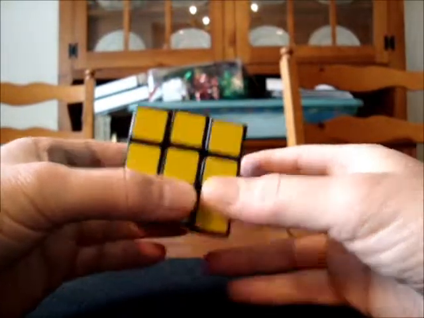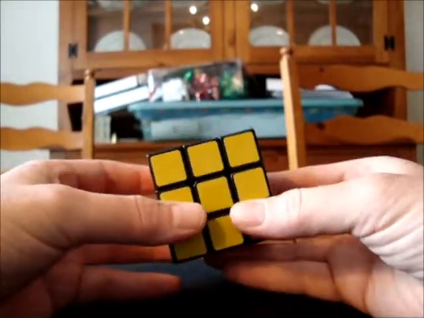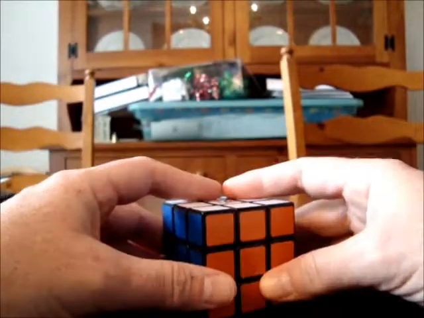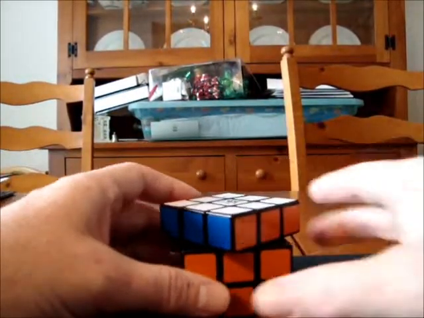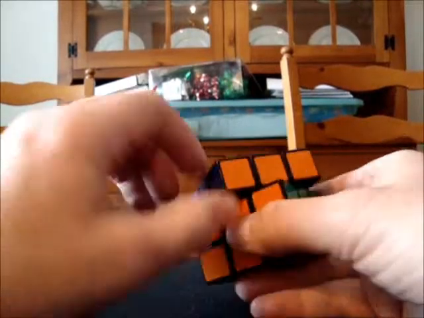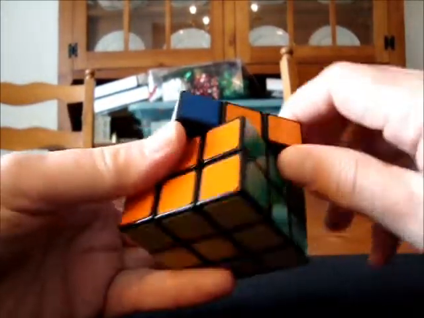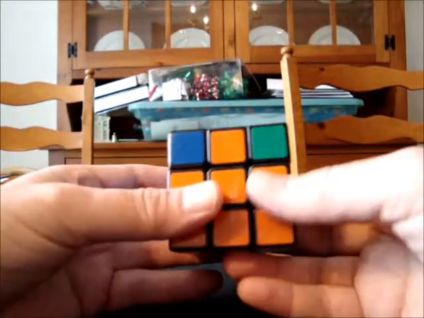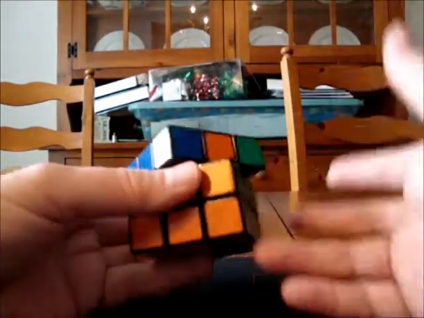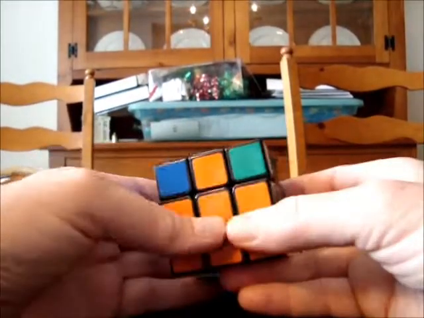And undo that conjugate. Okay, so that's it for the first situation, which again was two orientation problems that were in opposite directions. If you remember, we twisted one to the left and one to the right. Okay, and we're allowed to do that because you can solve a puzzle with this situation.